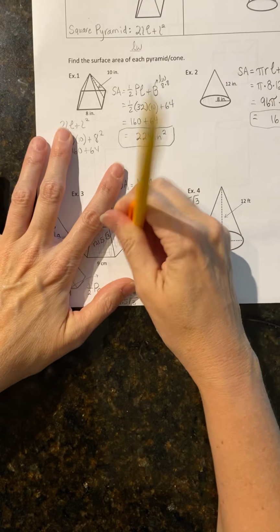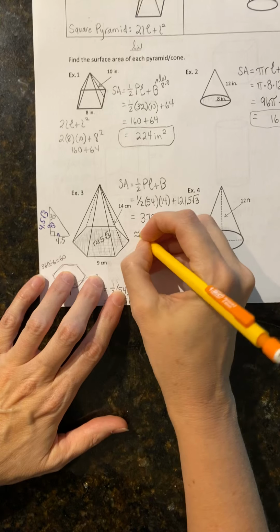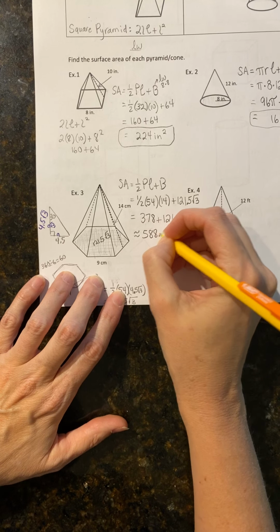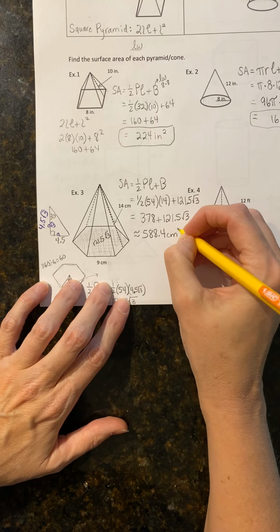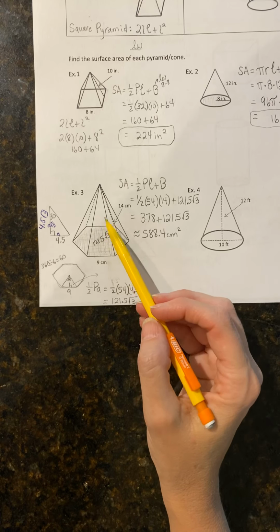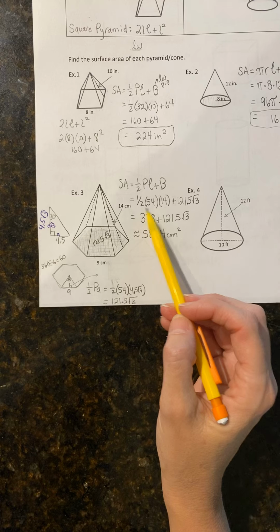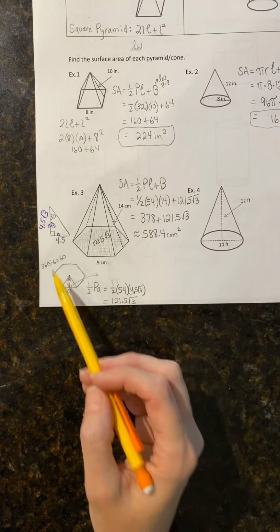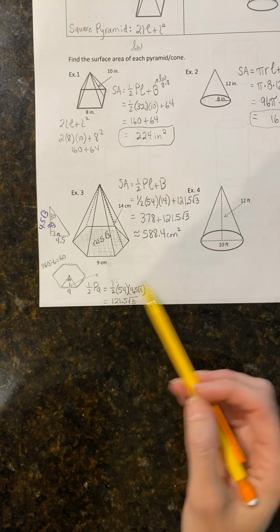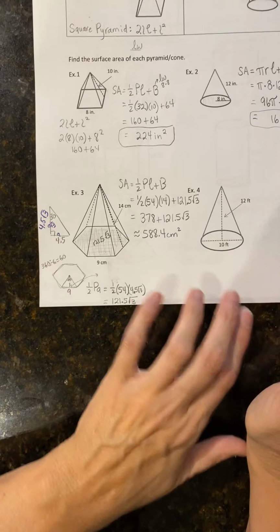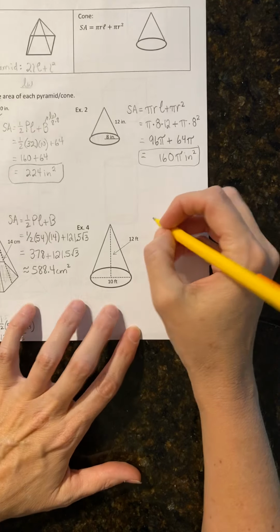So this is approximately 588.4. So I can't stress enough for you to read directions carefully, because if this had said lateral area, we would be done with this. The answer would be 378, and we would not have had to do any of this. So read real carefully. All right, last one.